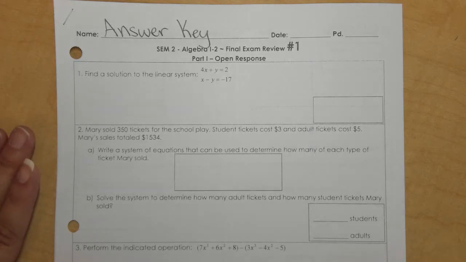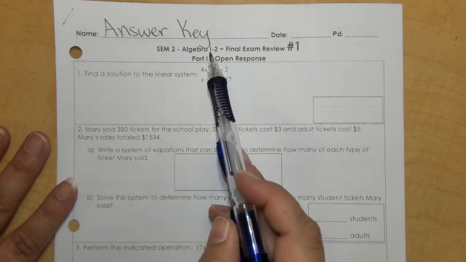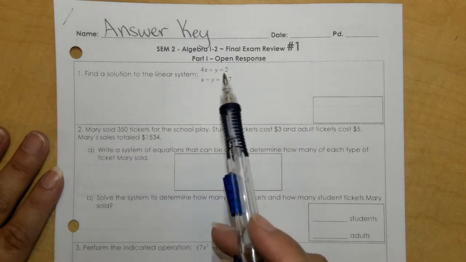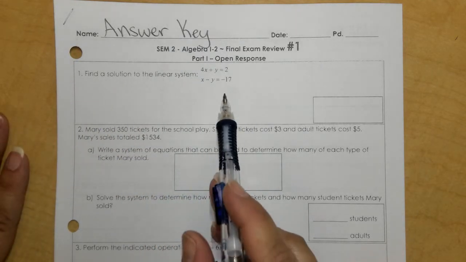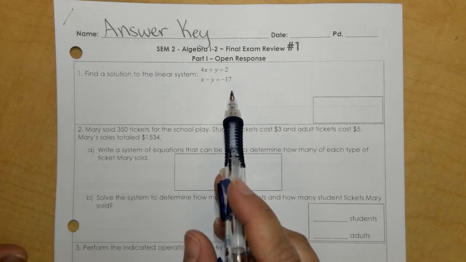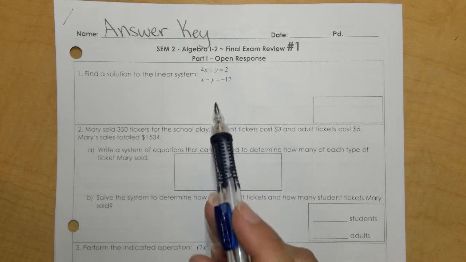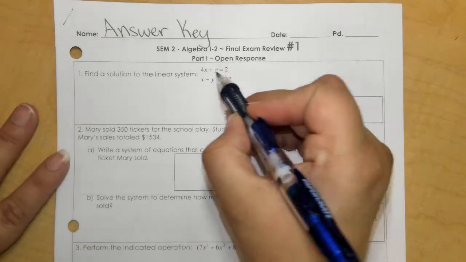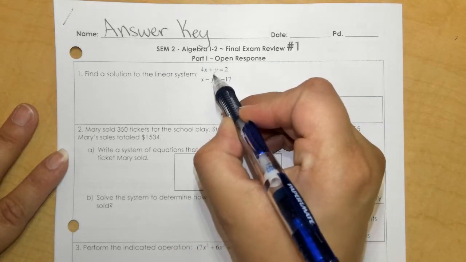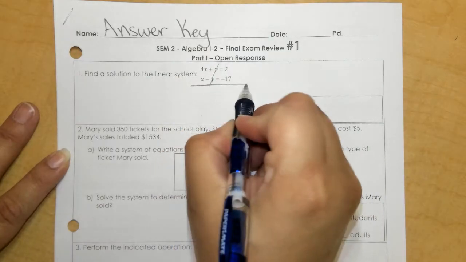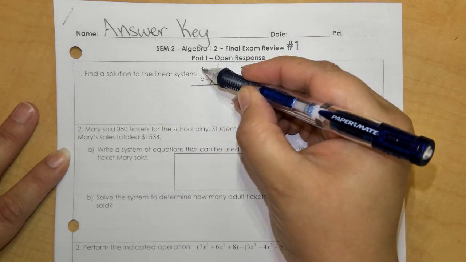For final exam review number 1 for second semester, number 1 says find the solution to the linear system. So there are 3 methods that we learn to solve systems: graphing, elimination, and substitution. Elimination is the best method to use here because you have opposites. A 1 and a negative 1 make 0. So they cancel out. And then we're going to add or subtract straight down.